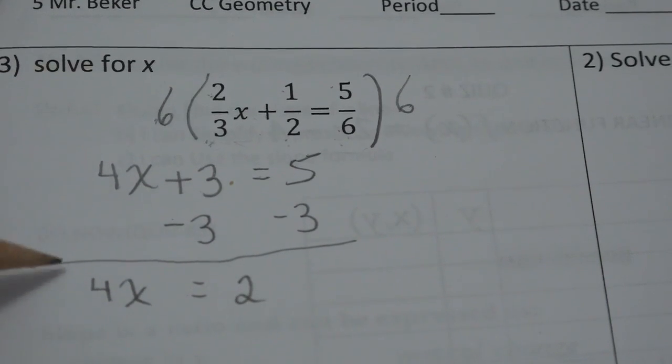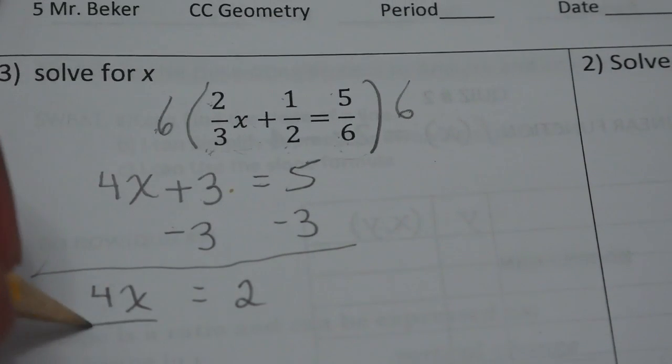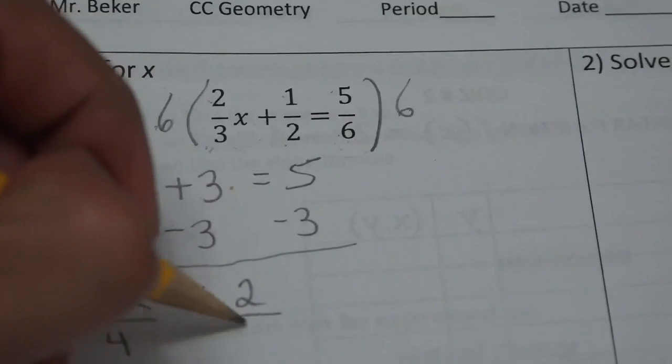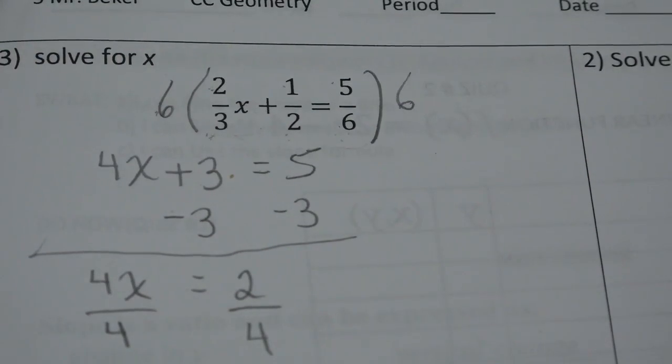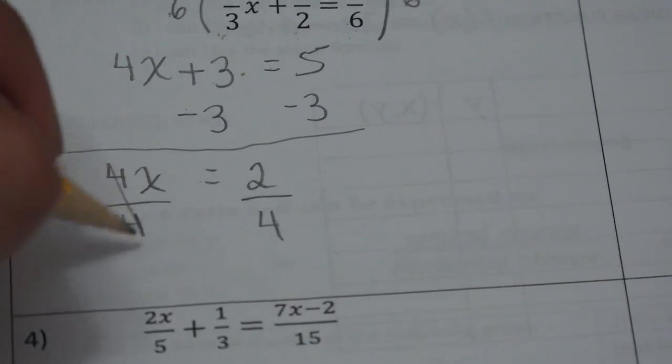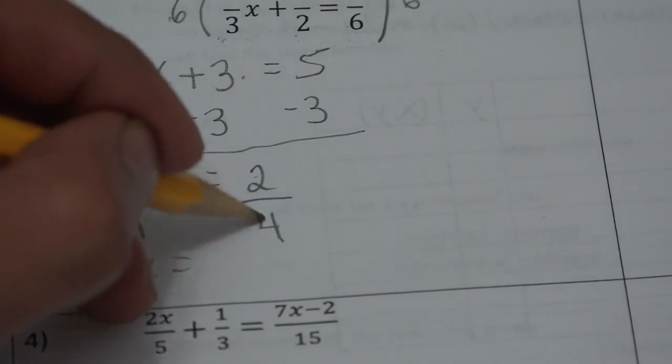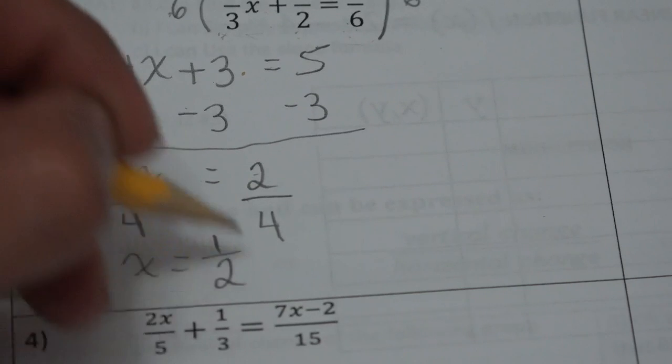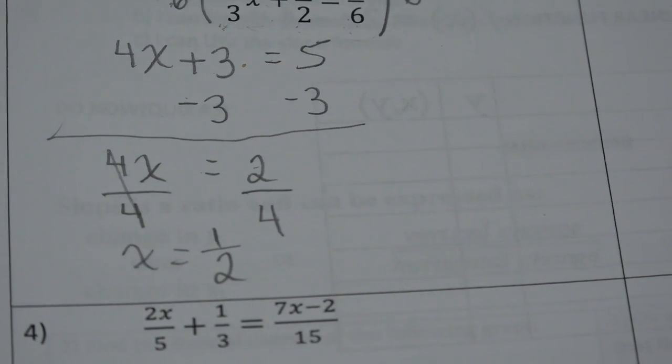Now when I multiply by 1 over 4, I end up with this. I just divide by 4 on both sides. So 4 divided by 4 is 1, 1x. 2 divided by 4, 2 is half of 4. So basically if I reduce it, I get 1/2. Right? Okay.